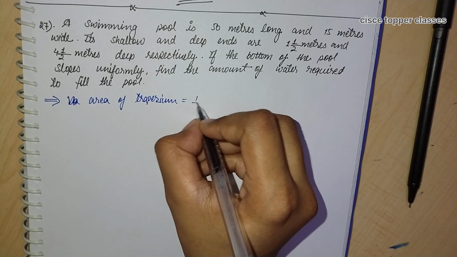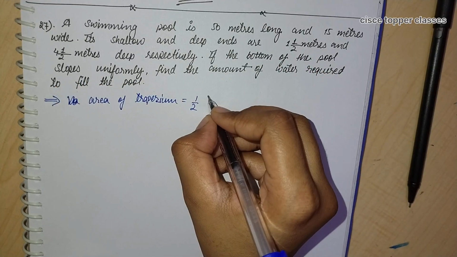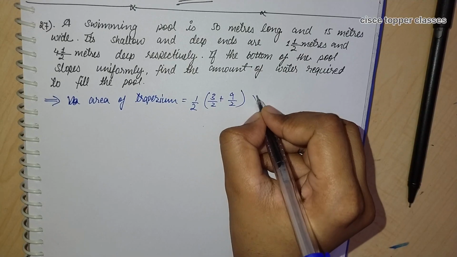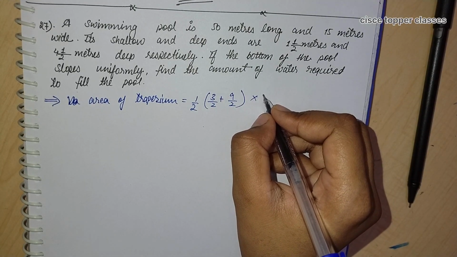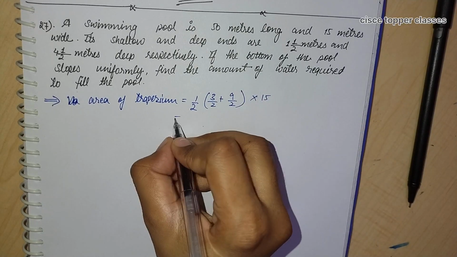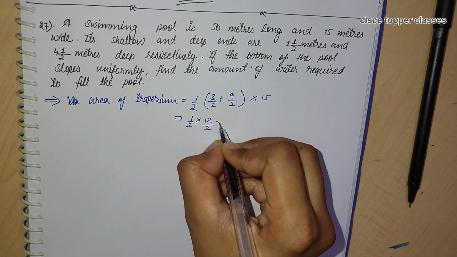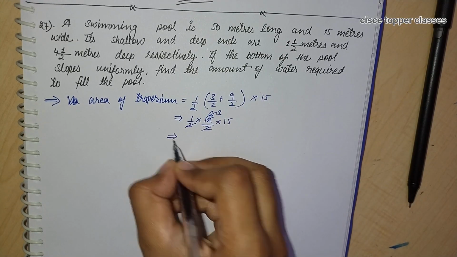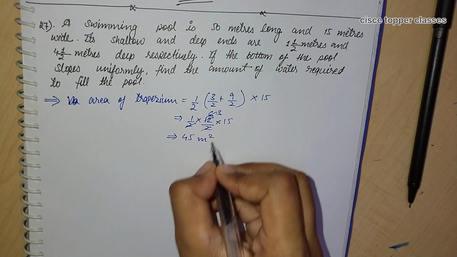So it will be 1 by 2 into the sum of parallel sides, so 1.5 meters plus 4.5 meters, so it will be 3 by 2 plus 9 by 2, into the height of that trapezium. So the broadness is the height here, we will take. So it will be 1 by 2 into 12 by 2 into 15. This will cancel out here, and 15 into 3 will be 45 meter square.